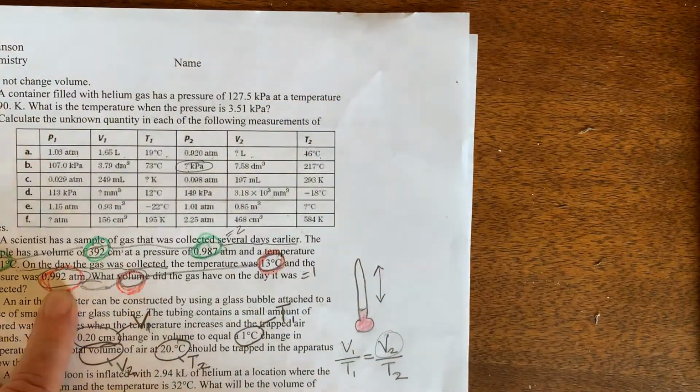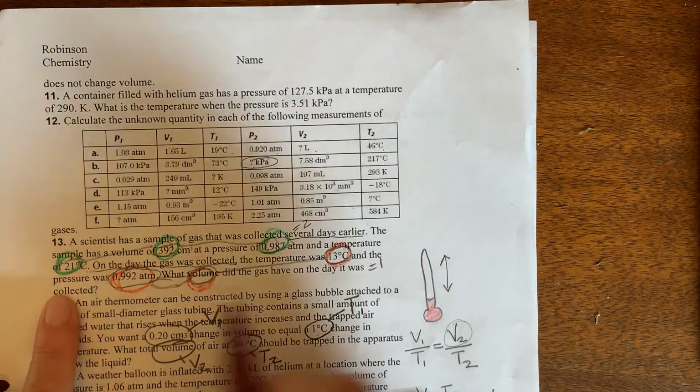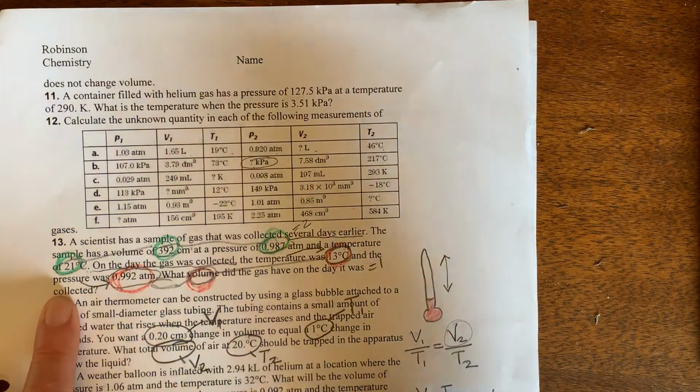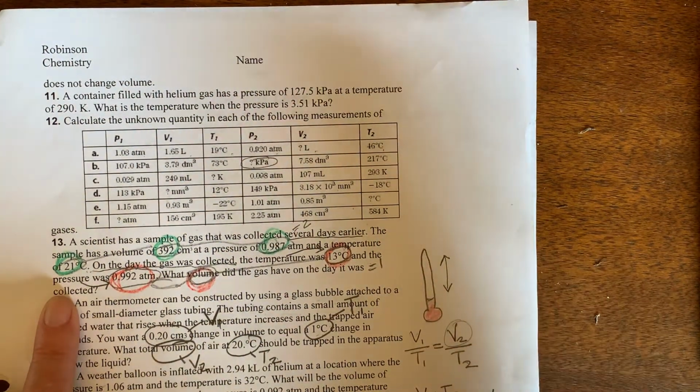So we know that unit has to be pressure. And if we're a better reader, we can also see that it says here that the temperature is this and the pressure is that. That also helps us decide which variable we're dealing with. So there are ways you can get that done.